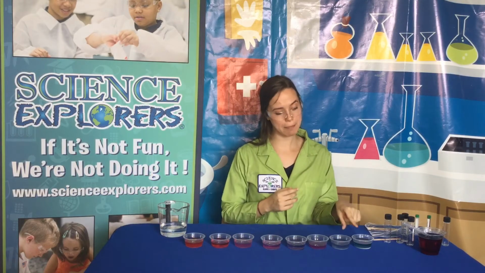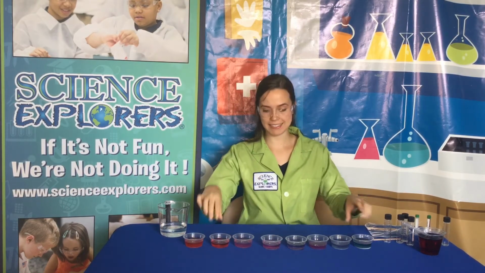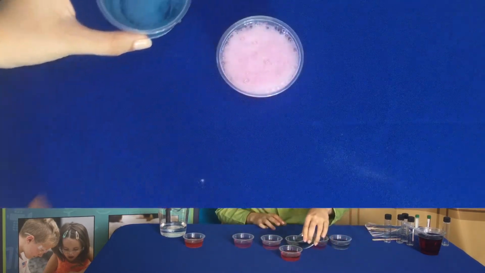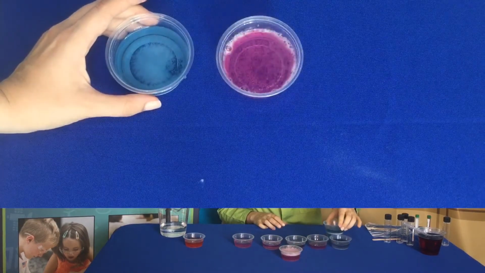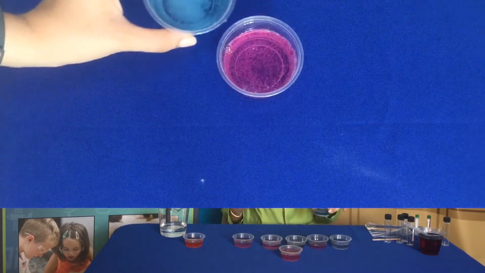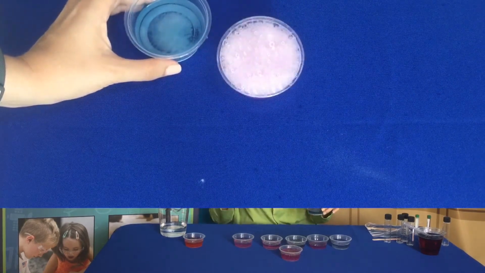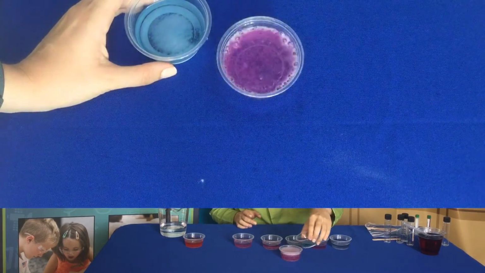Here's a suggestion. If you don't know what to pick, try baking soda and vinegar. Here's a warning, this one might get messy. The baking soda and vinegar react and release carbon dioxide. But because they're an acid and a base, the indicator also changes color.